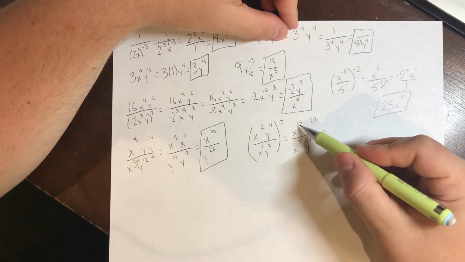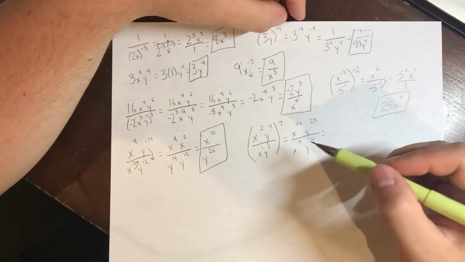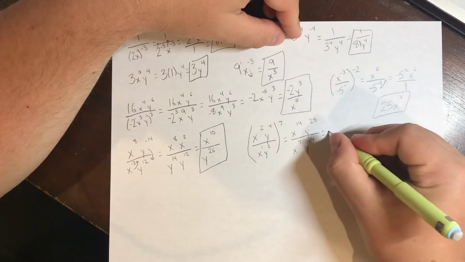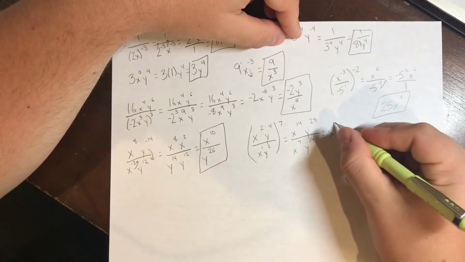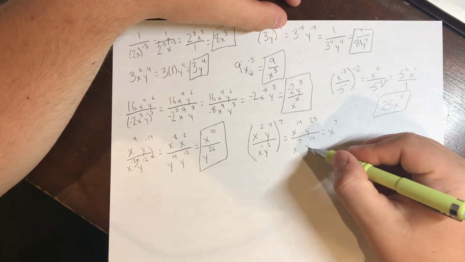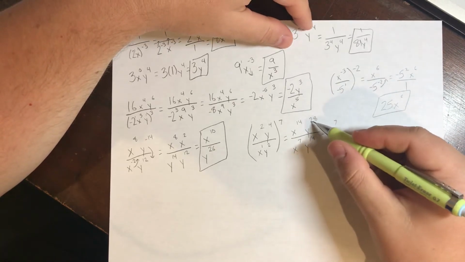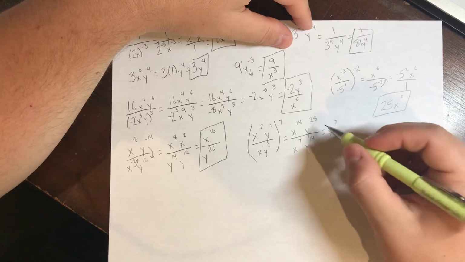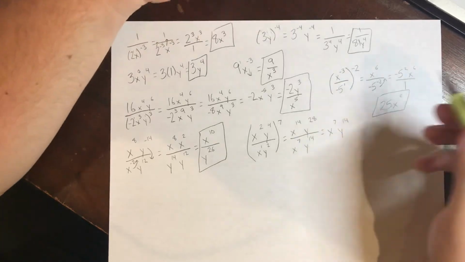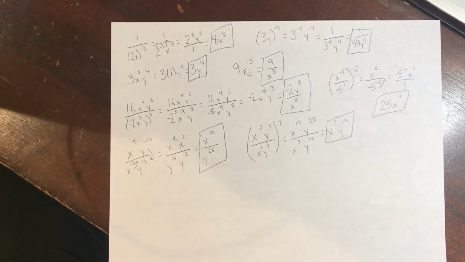So we have x to the 14th divided by x to the 7th. These are the same base. So if they're the same base, remember, subtract our exponents. So that's 14 minus 7, which is x to the 7th. Y to the 28th divided by y to the 14th. Those are the same base being divided, so subtract your exponents. Y to the 28 minus 14, which is y to the 14. Those both ended positive, so that's really as far as we can go. So that is our answer.